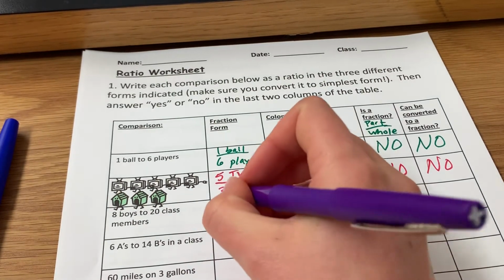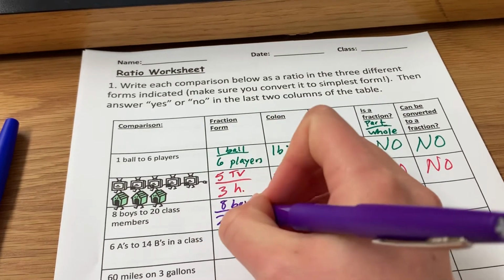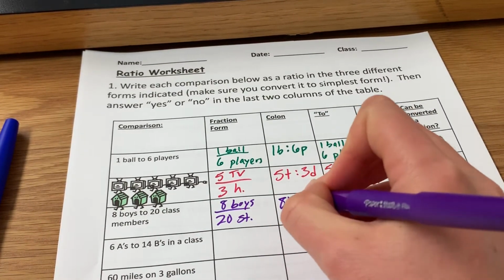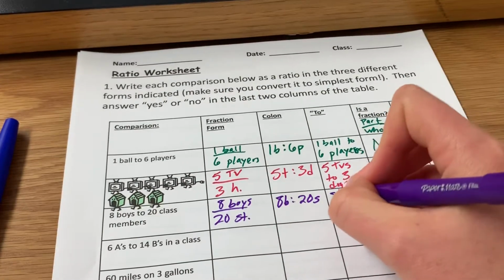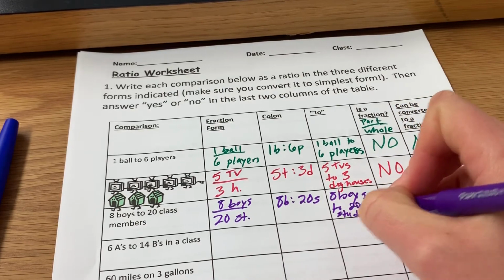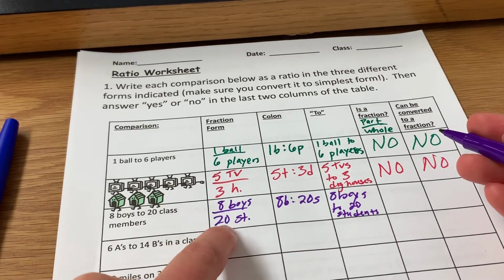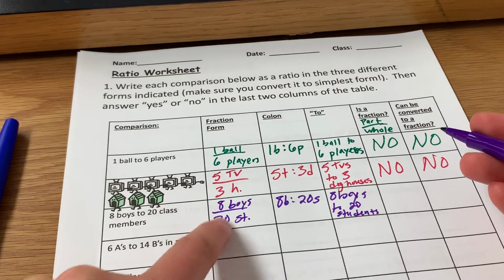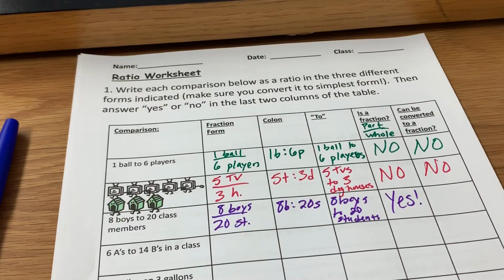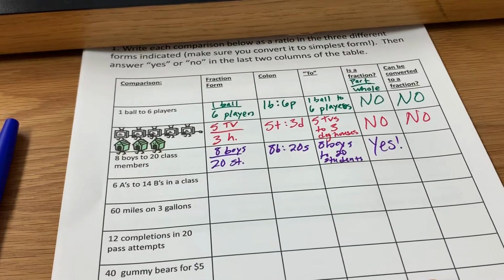8 boys to 20 class members. So we have 8 boys to 20, I'm just going to call them students in general, 20 students. So this is 8 boys to 20 students and 8 boys to 20 students. If I'm comparing the number of boys to the total students, is this part compared to a whole thing? Do the boys represent part of the class, and does this represent the whole class? The answer is yes. Finally, that is indeed a fraction because you have part of the class compared to the whole class, so we can consider that a true fraction.